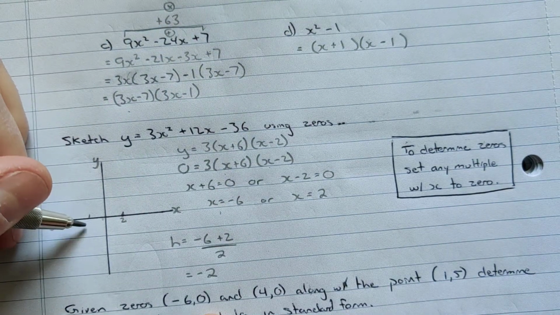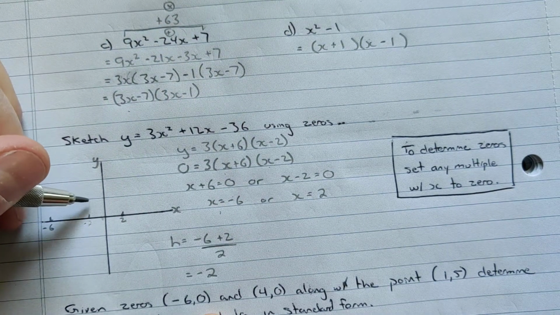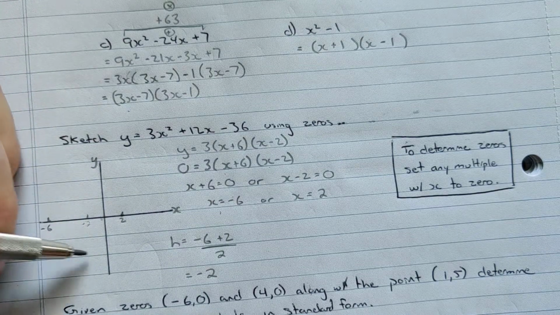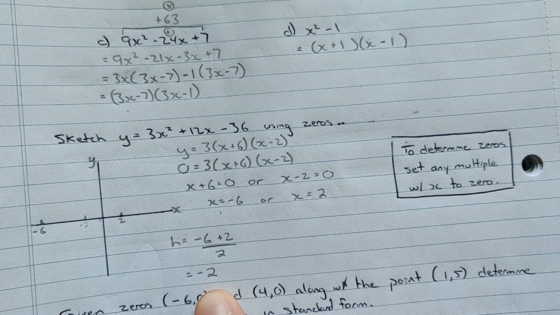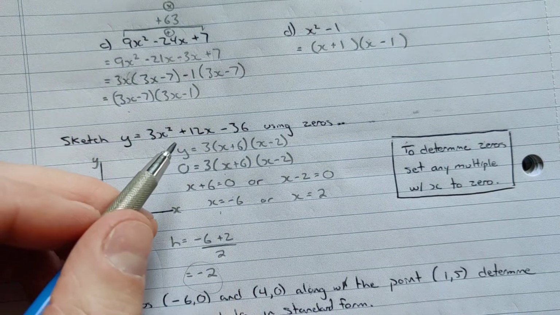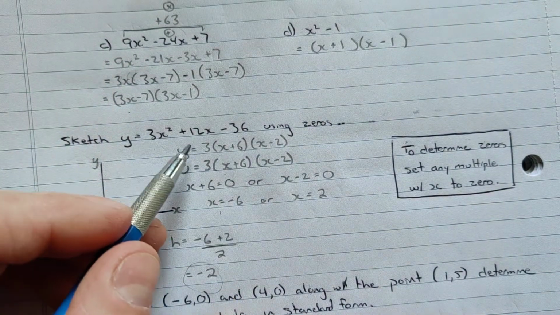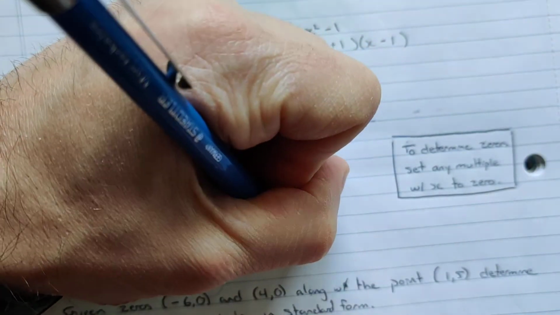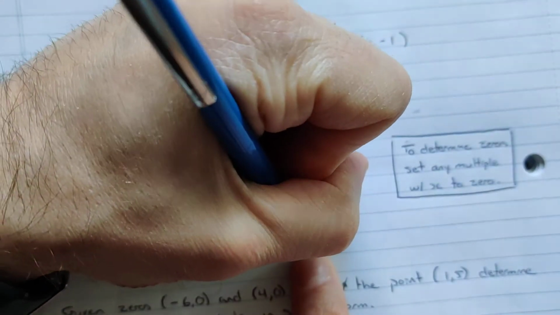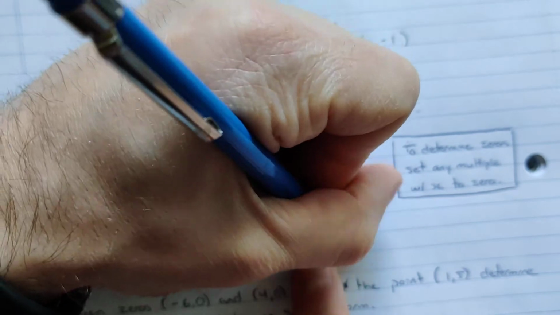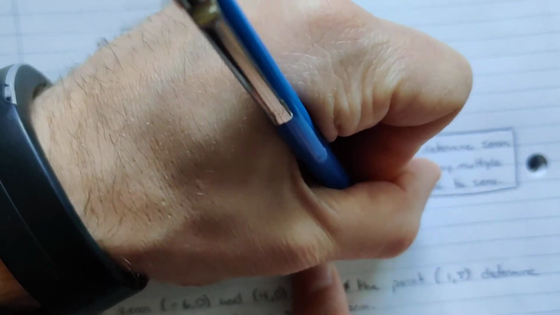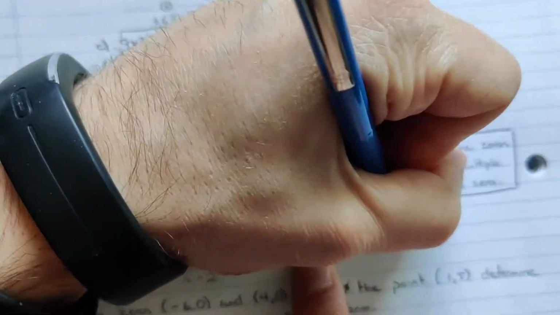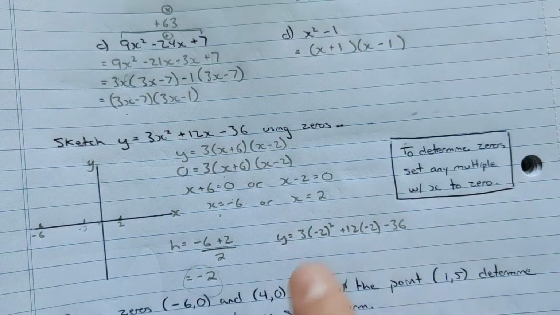So right here at negative 2, and then it's going to be opening upward. So down here somewhere, we're going to have our vertex. How do we find the y value? We take this value, sub it into the equation. Doesn't matter, this original or this. I'll go back to the original since we have it there. 3 times negative 2 squared plus 12 times negative 2 minus 36.